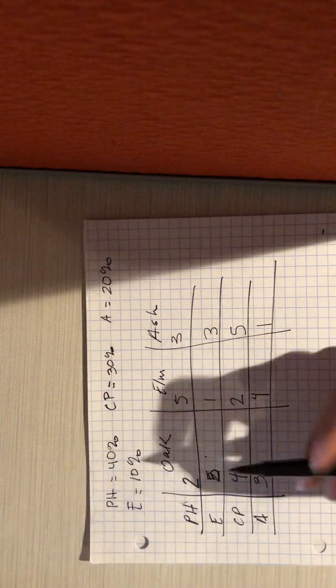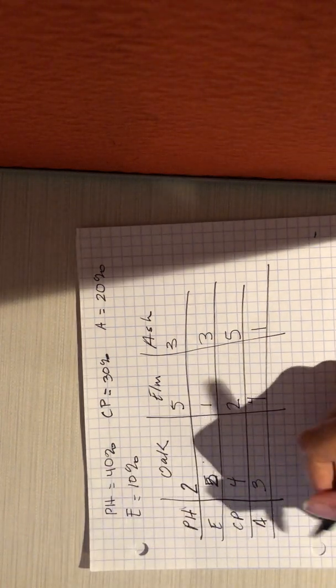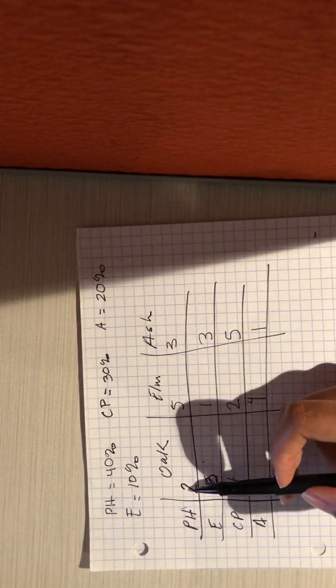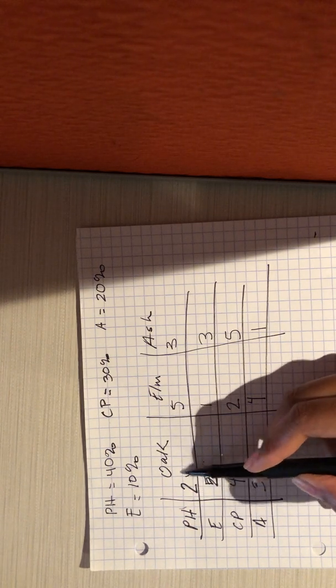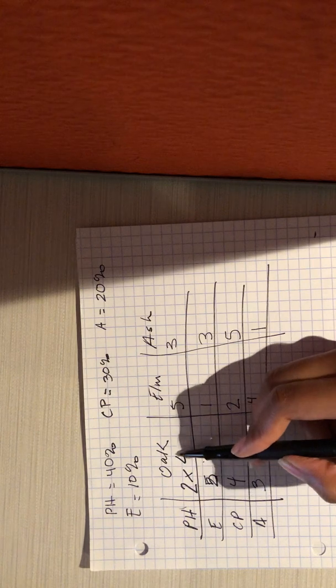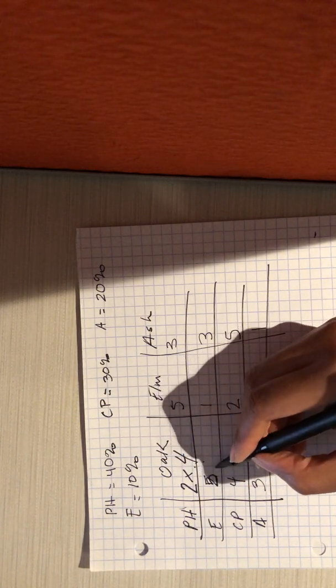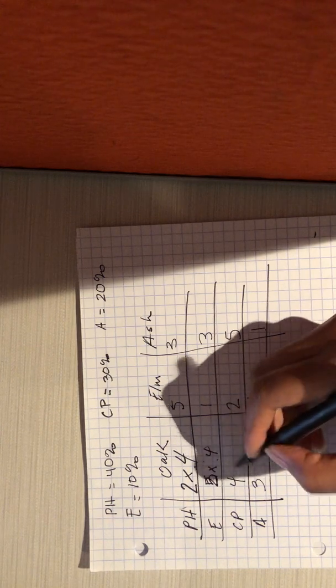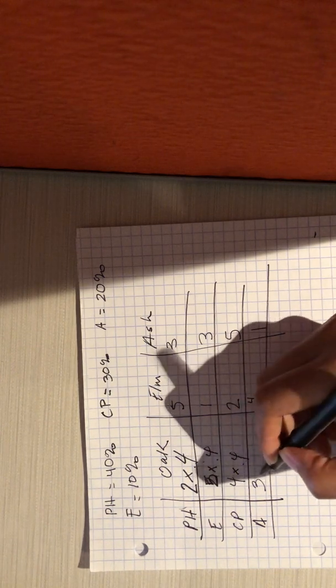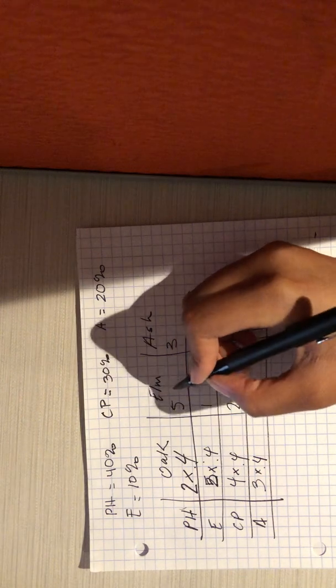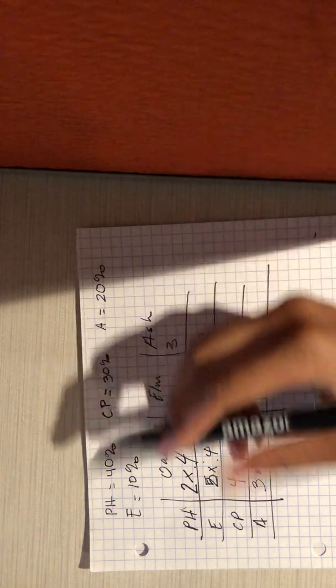Now we can multiply each of the weights by the ratings. So we're going to do 0.4 times... oh no, I did that wrong.